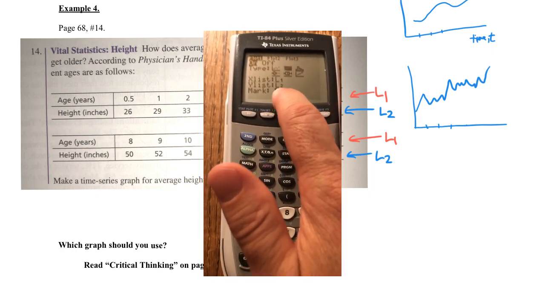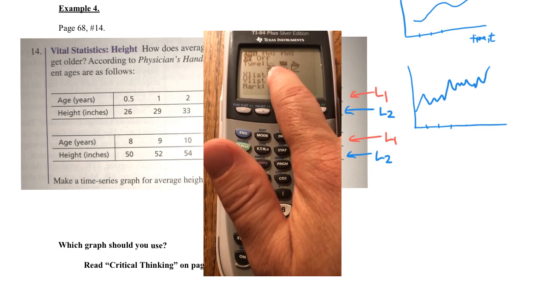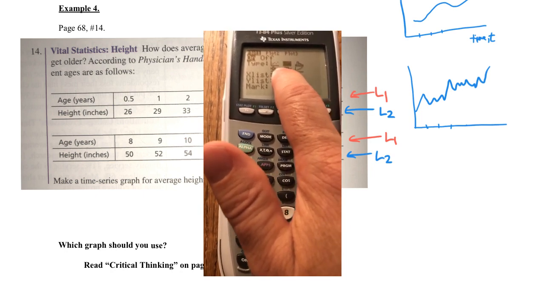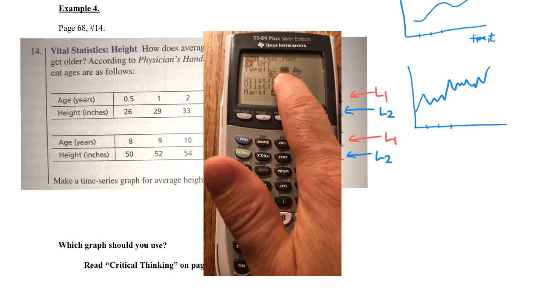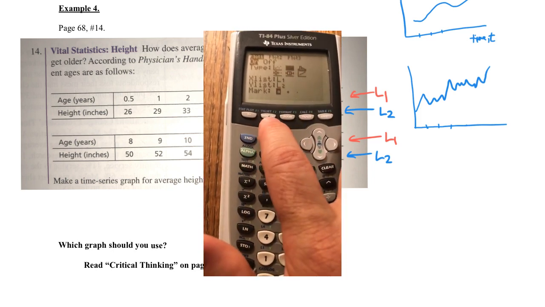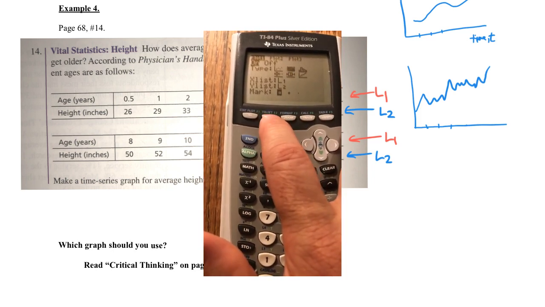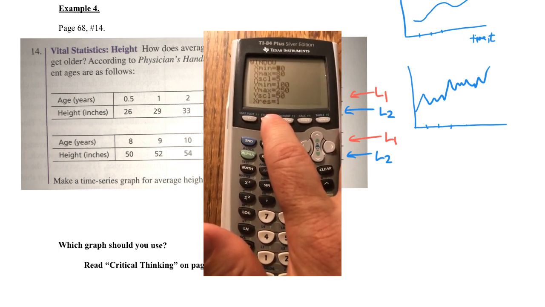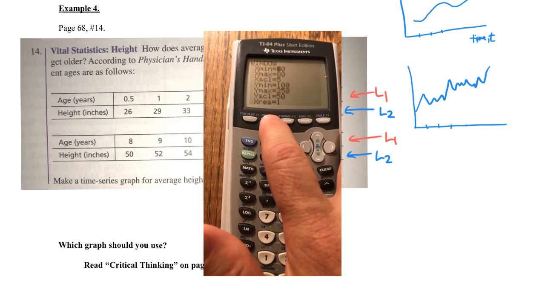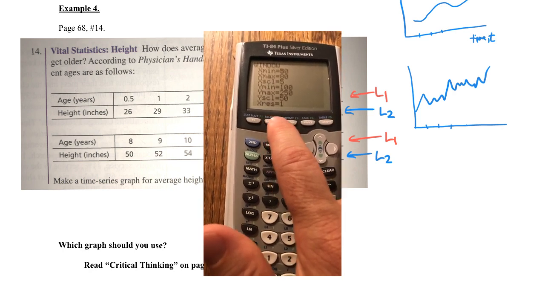Okay, so we're going to make this grid. We're going to have an x-axis, which will be the ages, and a y-axis, which will be the heights. So because of that, we're going to have to make sure our window works. So we want to hit the window key. And the x values, it's got to cover 0.5 to 14 for the ages.